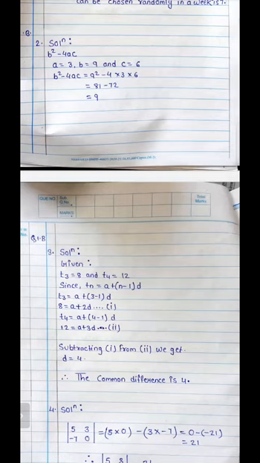Then next, question number 1B, number 3: if T3 = 8 and T4 = 12, then find the common difference of an AP. Since we know T3 is 8 and T4 is 12, and we know the formula Tn = a + (n - 1)d, T3 = a + (3 - 1)d.